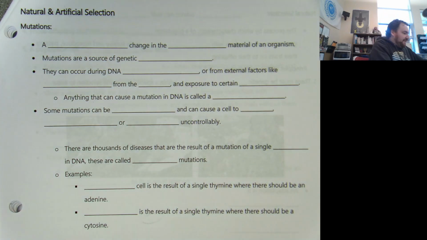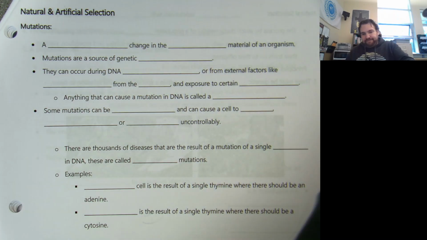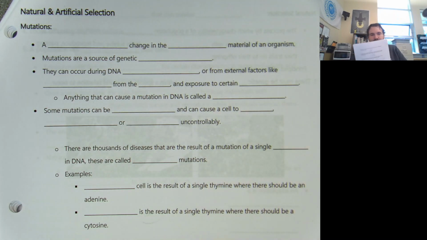If no one has any questions on anything genetics-y, we're going to start talking about mutations today. So, find me this page. Natural selection, artificial selection, and mutations. So we've kind of talked about a few of these already. I've brought them up periodically as we've discussed different things.